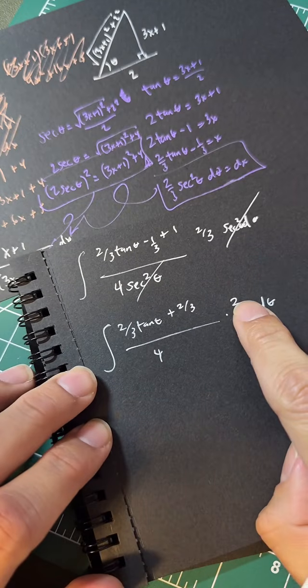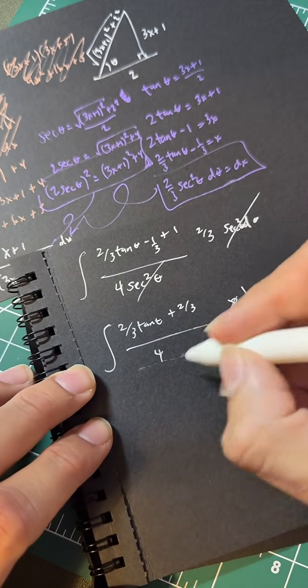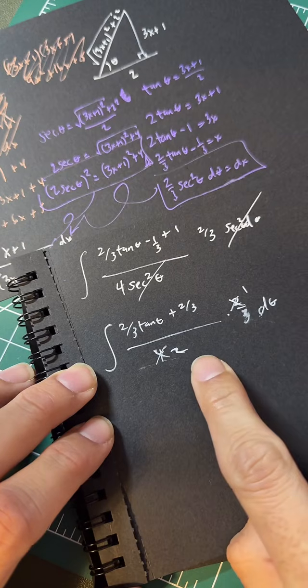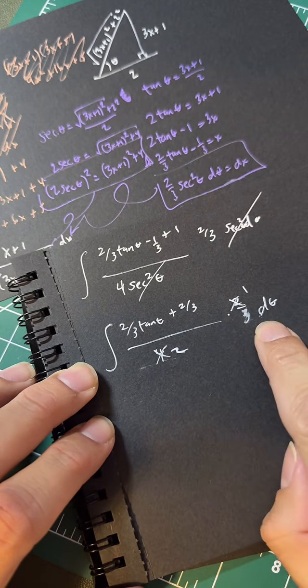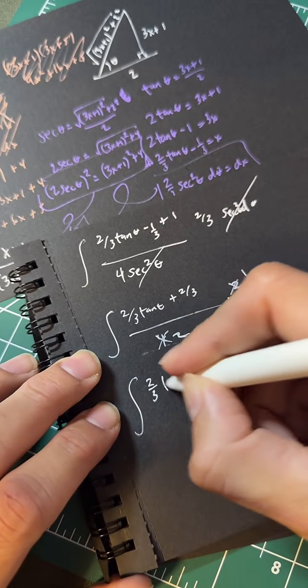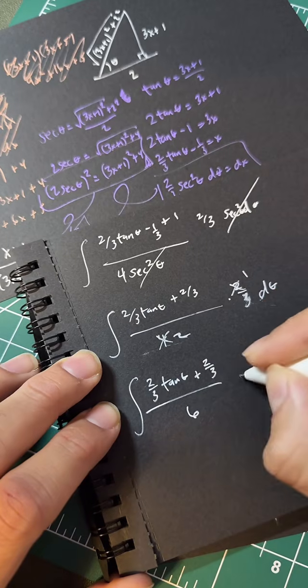What should we do? I guess we can cancel. This becomes a 1, this becomes a 2, and then this is a 2 times 3, which is 6. So we have 2/3 tan theta plus 2/3, over 6, d theta.